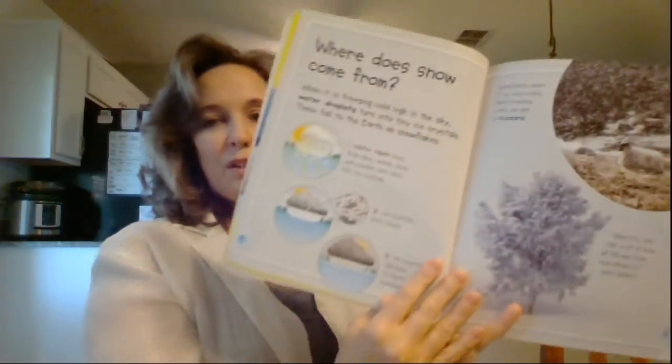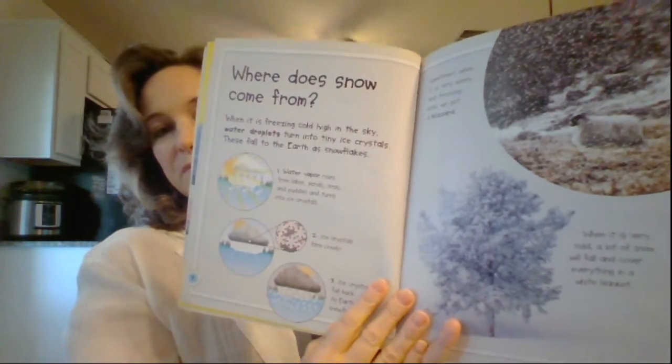Where does snow come from? When it is freezing cold high in the sky. Okay, so you have to understand that the earth is warmed by the sun. And then the cold air comes in and it pushes that warm air up. But as it goes up into the upper atmosphere, it is cold there. Even though there's a sun, the upper atmosphere doesn't have anything to hold the heat. So it gets cold up there.